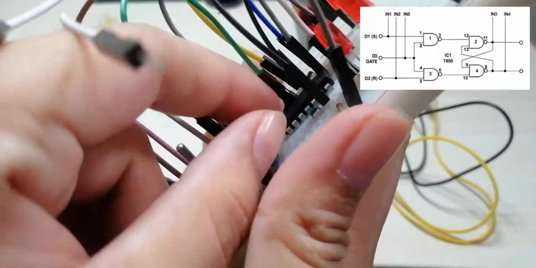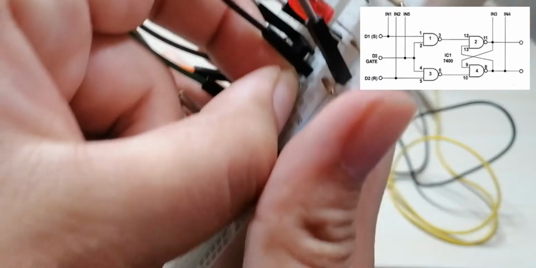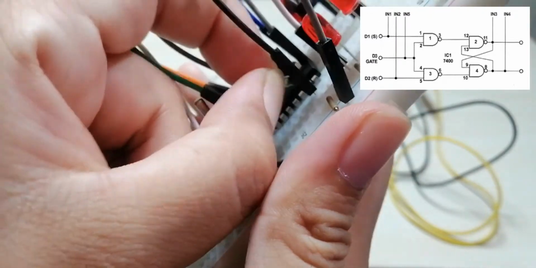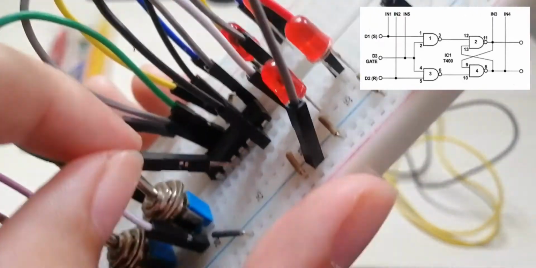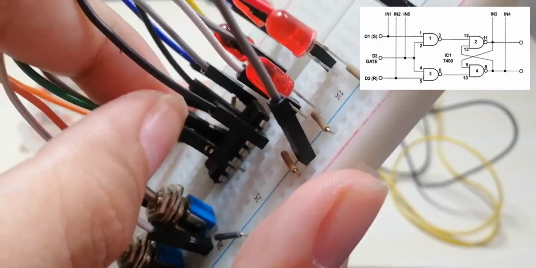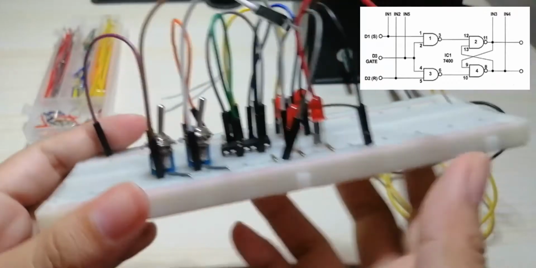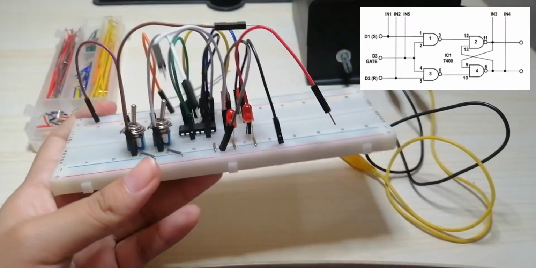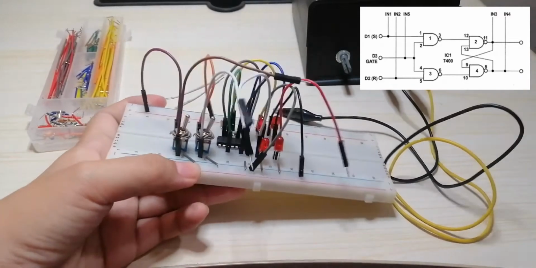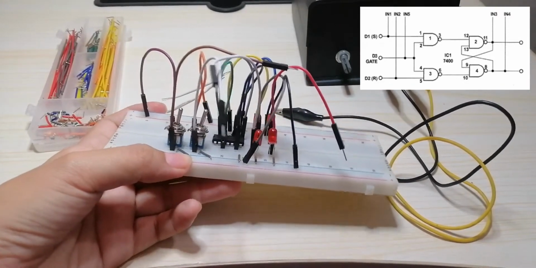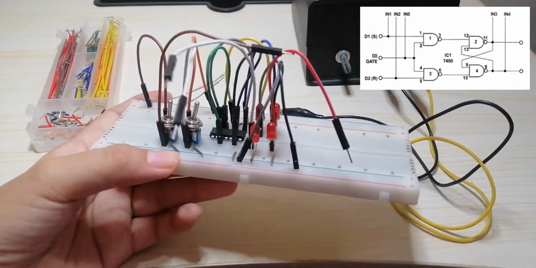We will remove it first so we can get this little one, and we will back the green one in the number 3 of our IC. And in that case, the number 1 of our IC is connected to the D1.